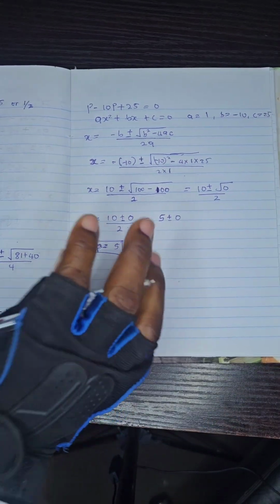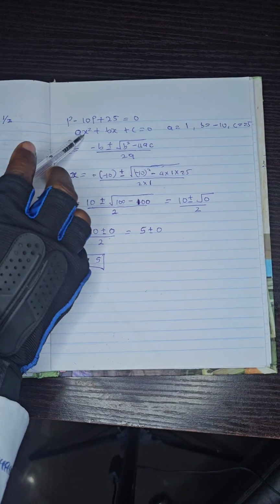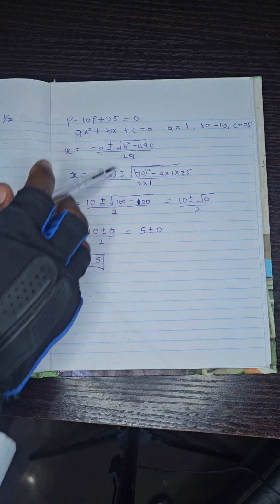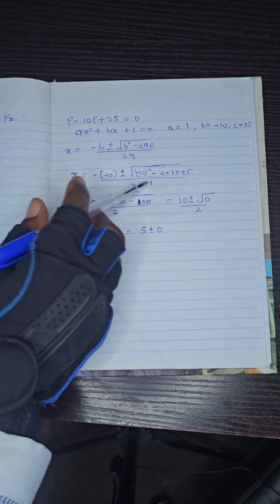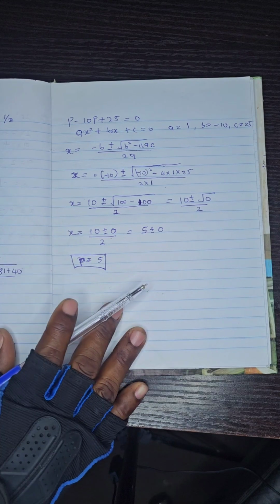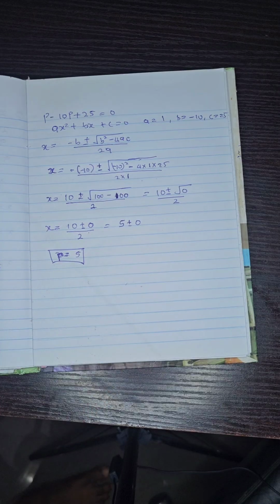So the quadratic formula is just for you to know this equation, then use the general formula to find your a, b, and c. Plug them inside the equation. After solving, use the plus or minus sign to solve for the plus and solve for the minus. Whatever you get is your final answer. So this is very simple and straightforward.